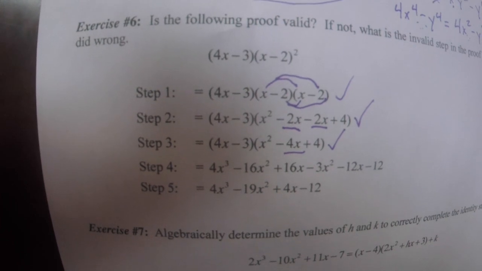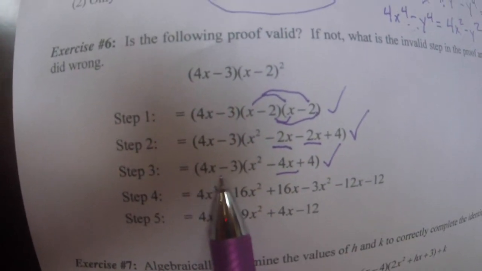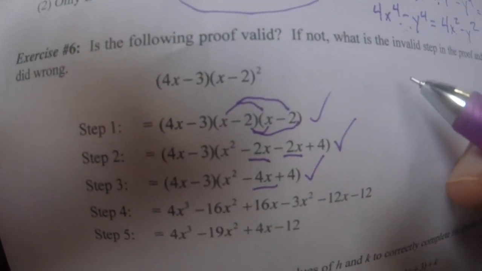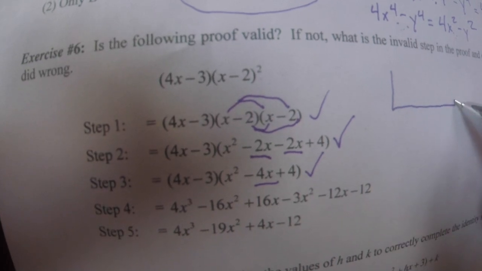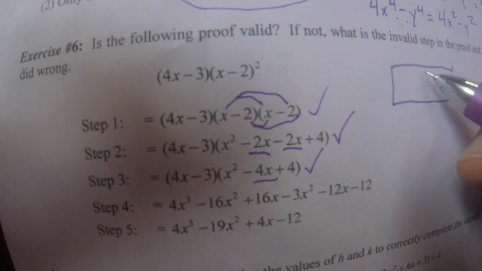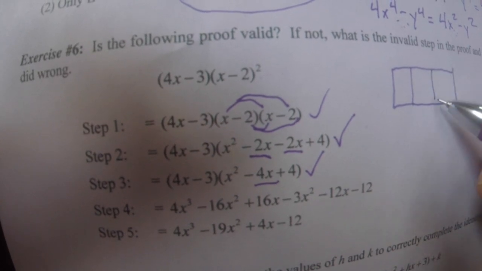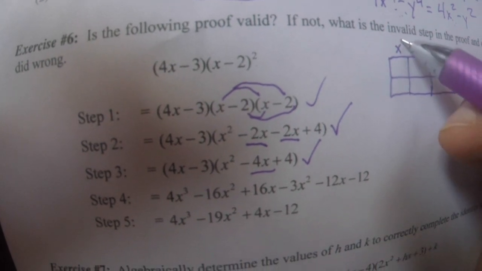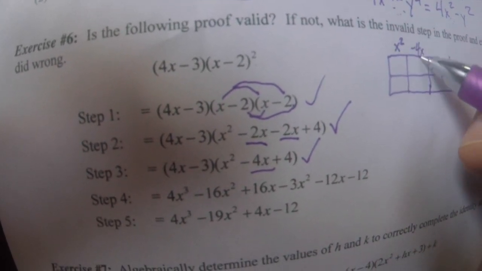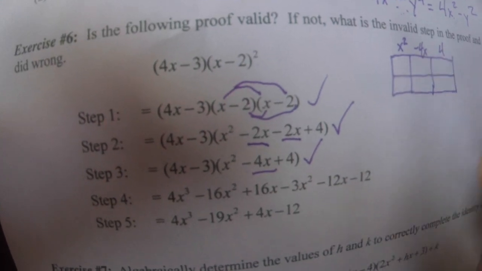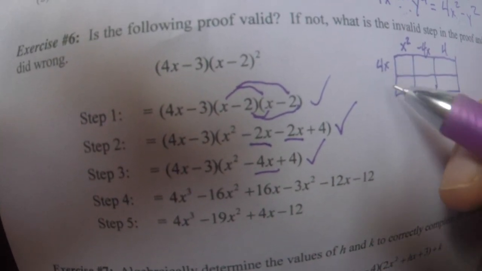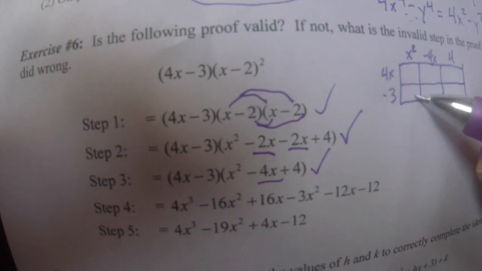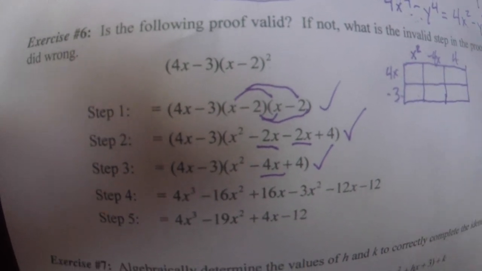Then it looks like they multiplied this binomial here times this trinomial. Now, the way that we were doing that in class was, I don't know if you remember, it's been a little while. Remember, we would set it up like this in this little fancy box action, and we would put our trinomial across the top, x squared, negative 4x, and 4, and 4x, and negative 3. Okay, and then we would multiply it out, all right, and we would end up combining our like terms.